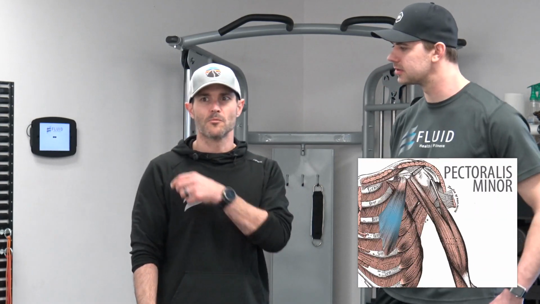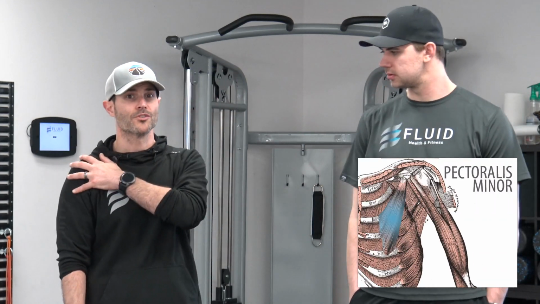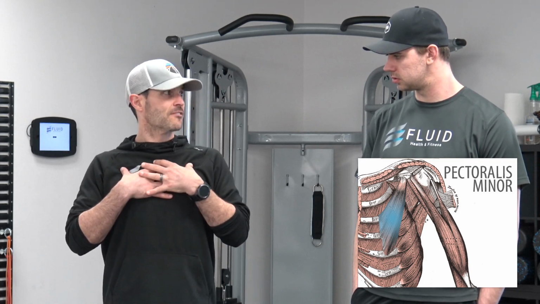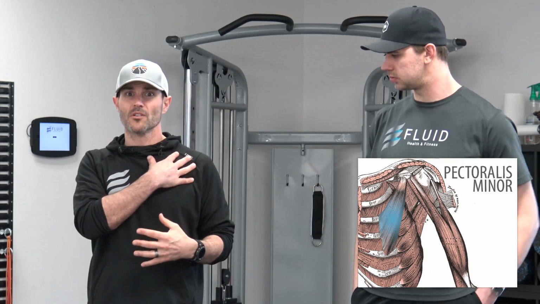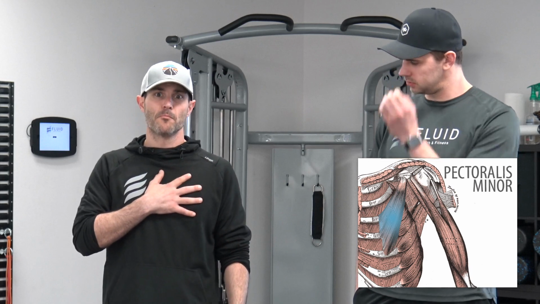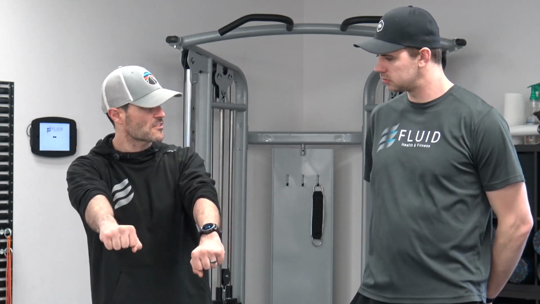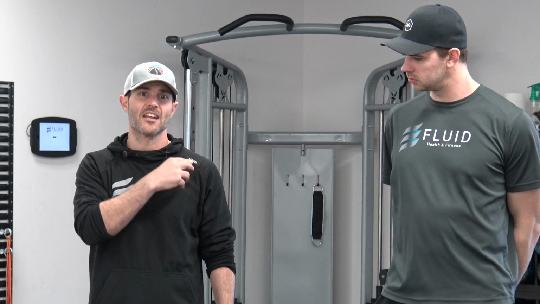Pec Minor is a little muscle guy that attaches your shoulder to your ribs. And we use it, again, to lift up. Okay, now that muscle lays underneath your big pec major. Your pec major attaches your sternum to your humerus, and we use it to bench press and push stuff out in front of us. This is not the muscle we're targeting. It's the muscle that lays underneath of it that attaches the shoulder to the rib cage.